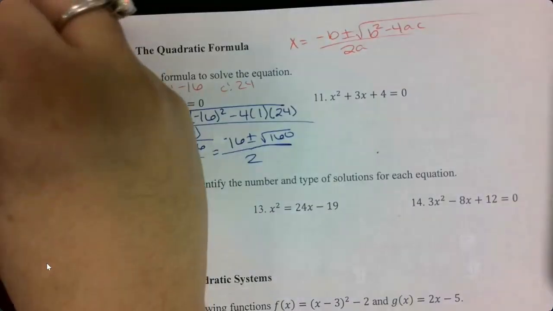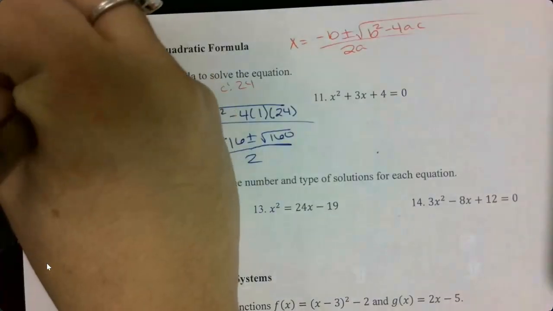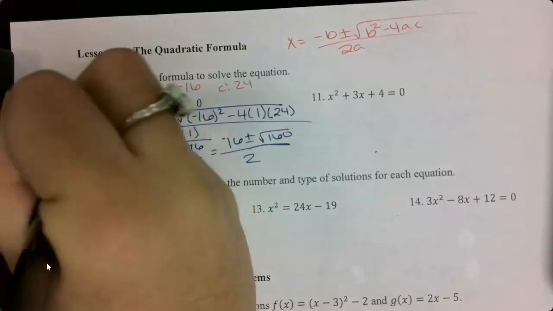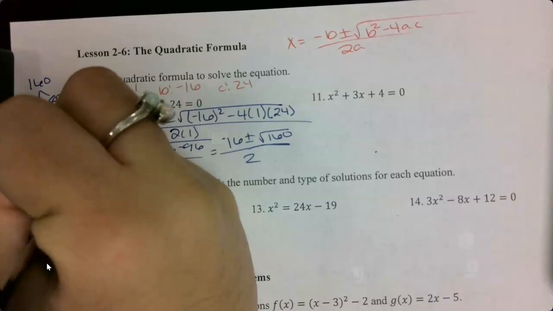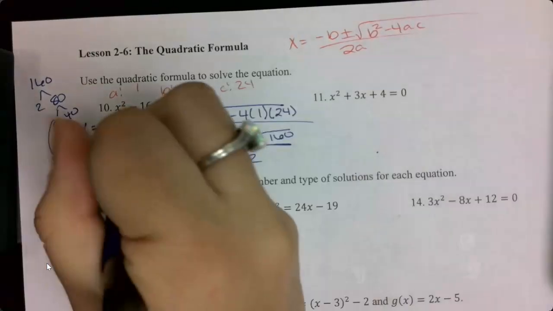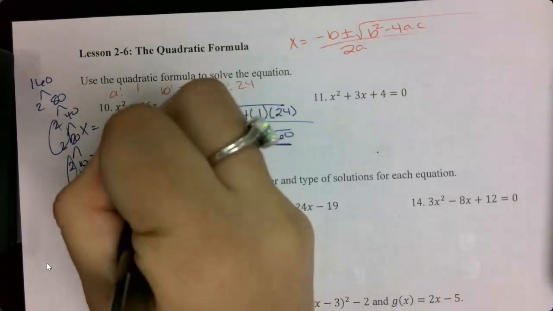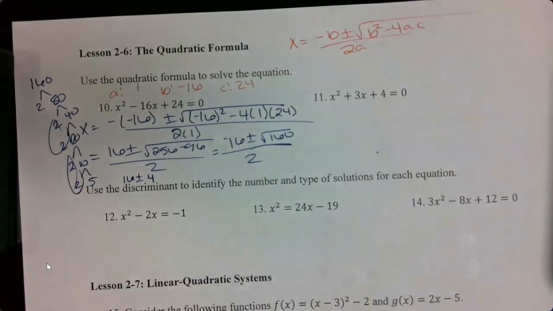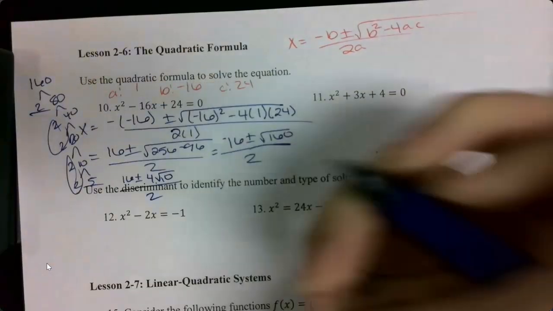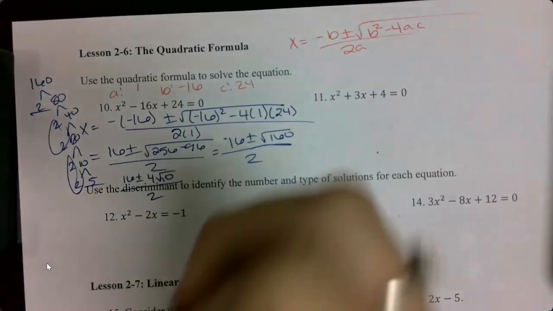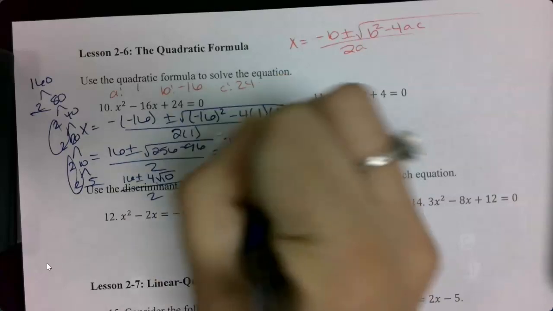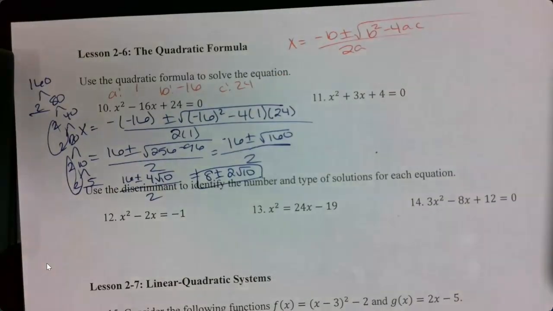So I want to factor tree 160. That's 2 and 80, 2 and 40, 2 and 20, 2 and 10, 2 and 5. I'm looking for pairs of 2's. So I have 2 pairs of 2's. So I have 16 plus or minus the square root of 4, because 2 times 2 goes on the outside. Then I have a leftover 2 and 5, so square root of 10, still over 2. 16, 4, and 2 are all divisible by 2, so this turns into 8 plus or minus 2 square root of 10.